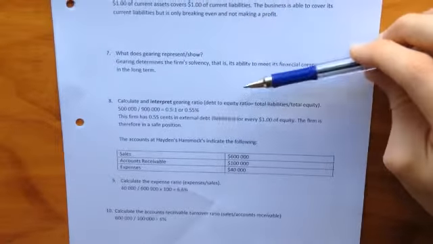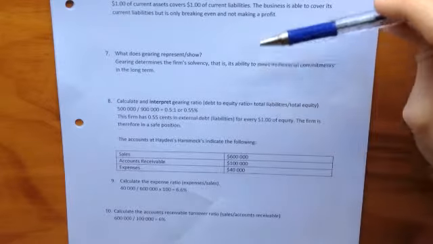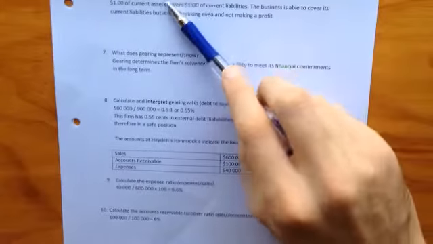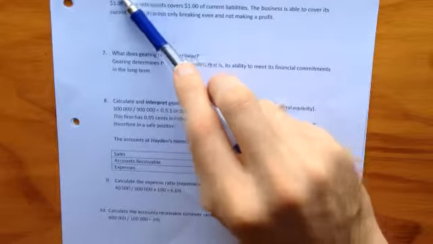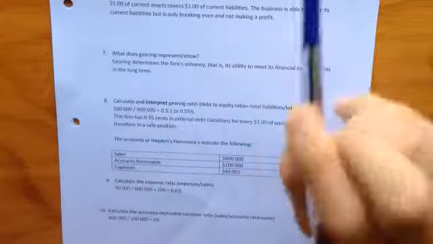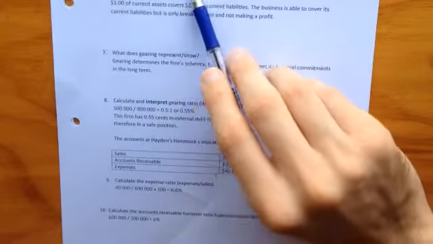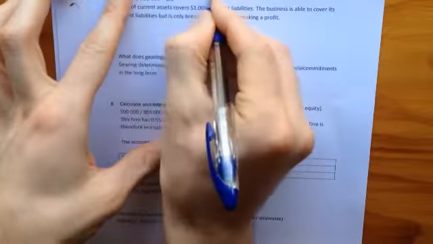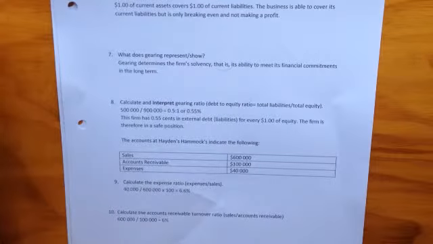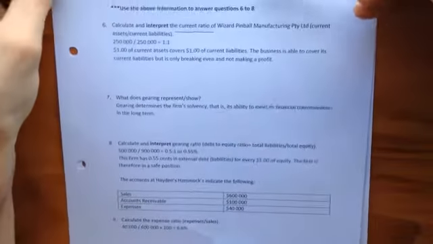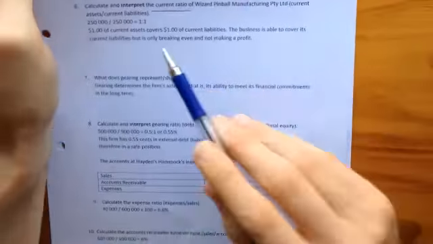Now, all we need to do here is make sure we understand what the ratio is saying. So our current ratio should trigger in your mind current assets, current liabilities. So where do we find them? On the balance sheet. It gave us the information here, so we just need to remember that.